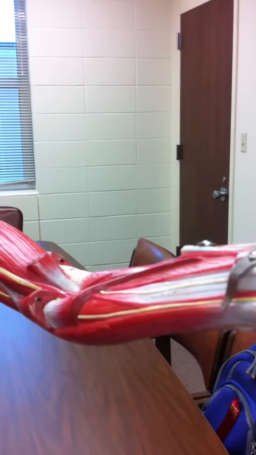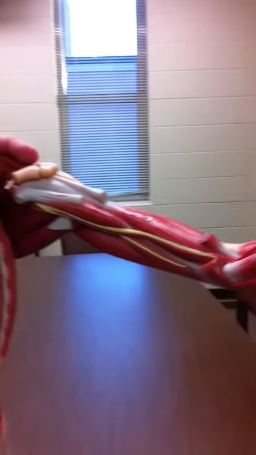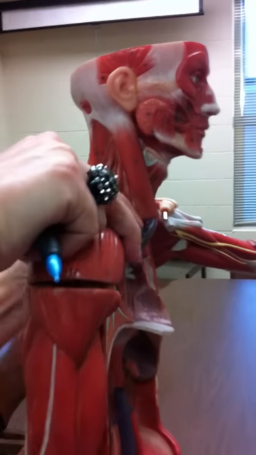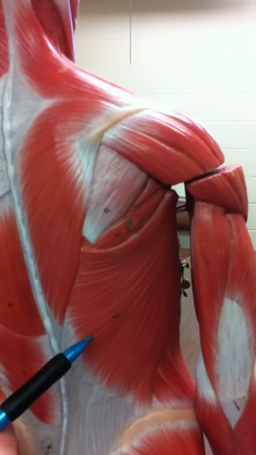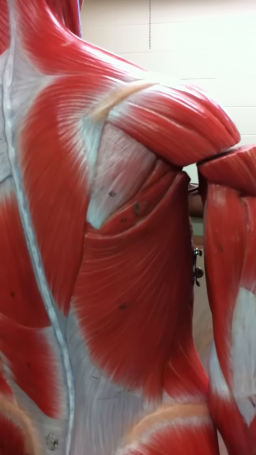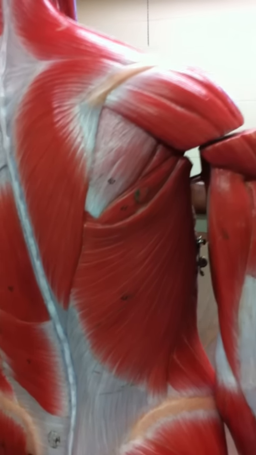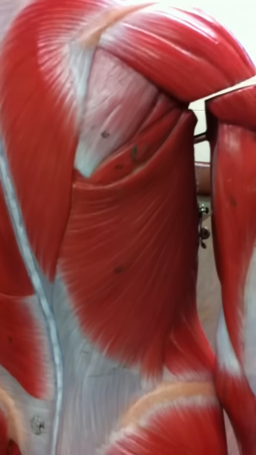Next is the infraspinatus. And the infraspinatus is located right here in this area. Laterally rotates the humerus on the back side of the model in this area. Latissimus dorsi is located right here in this area. Its action extends and adducts the humerus, pulls shoulder down and back.